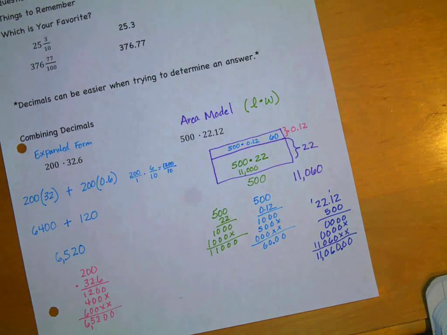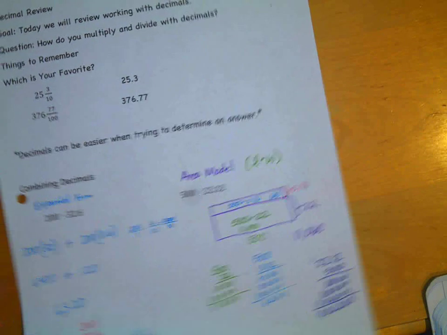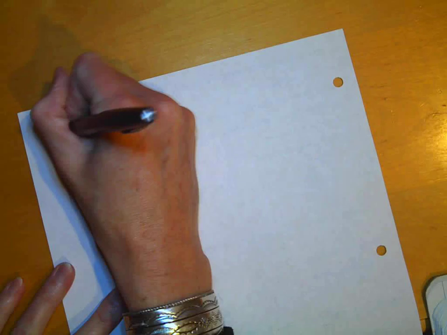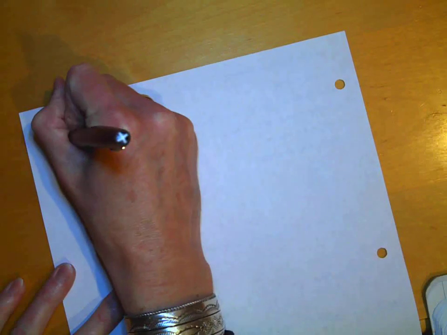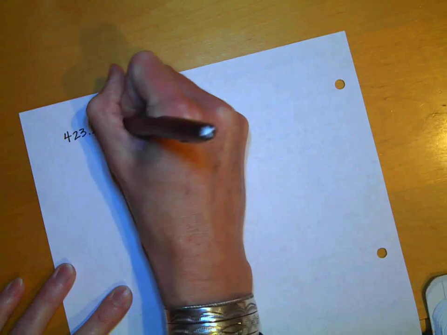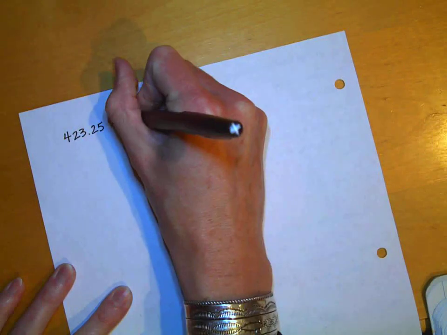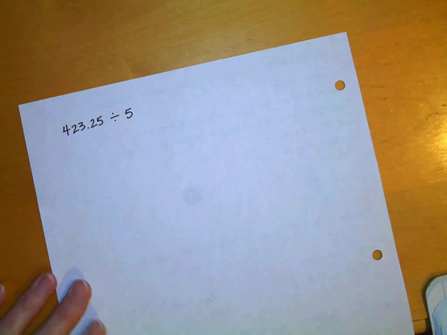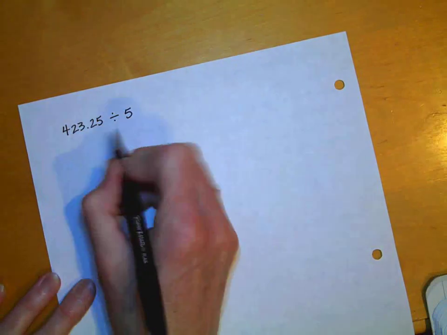And then I have to remind you of how to do one more problem. And that one more problem is going to be, how do you divide decimals? Okay, so I'm going to flip the paper over, and how do we divide decimals? If I have 423.25 divided by, let's say, 5, okay?